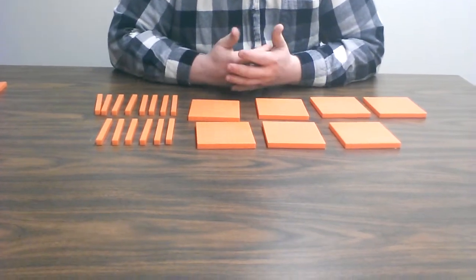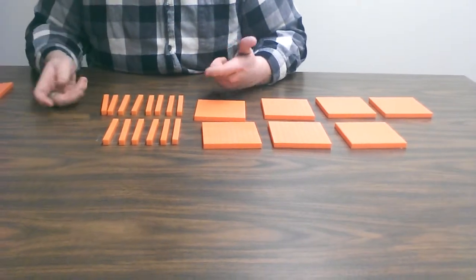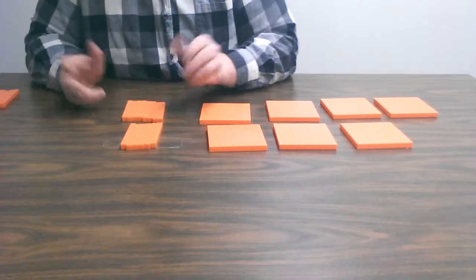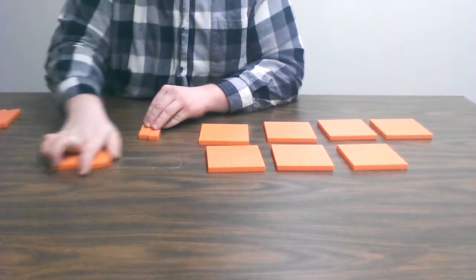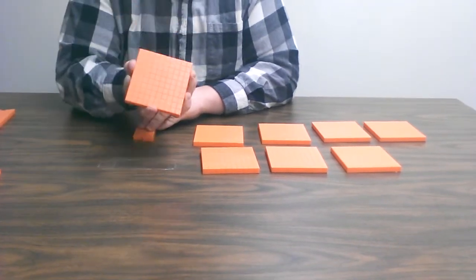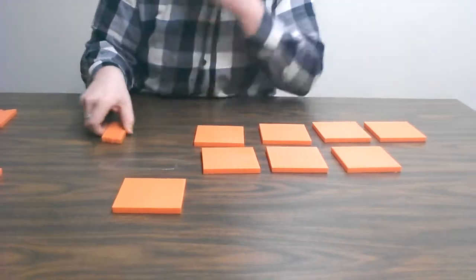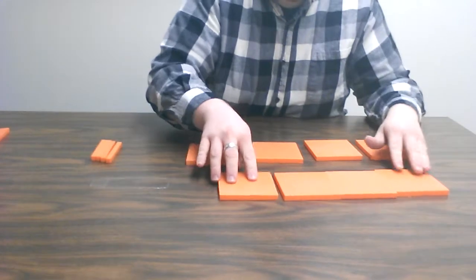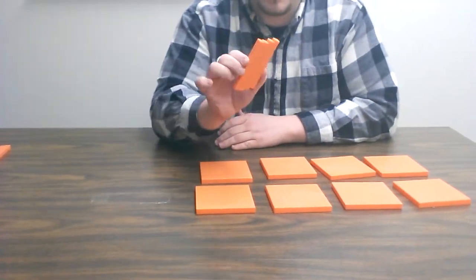Okay? So first off, you start with your longs and you add them together. So we have 6 and 8. So we're going to take 4, add it to the 6, gives us 1 flat, and then we have 4 left over. So now we have 8.4.